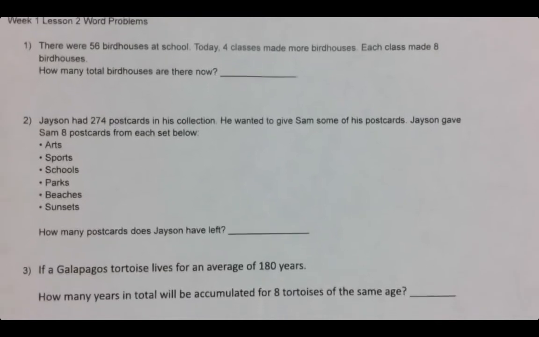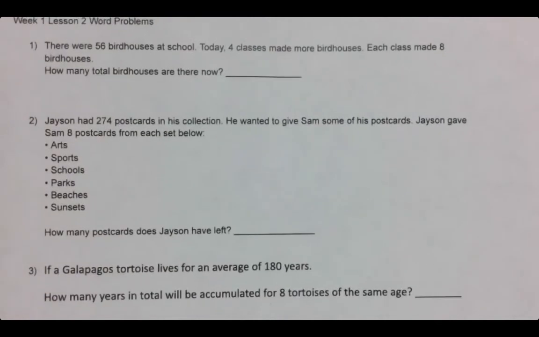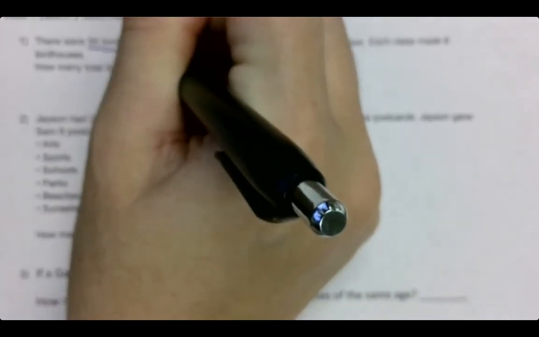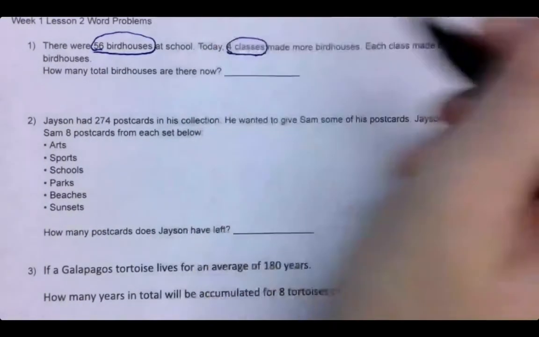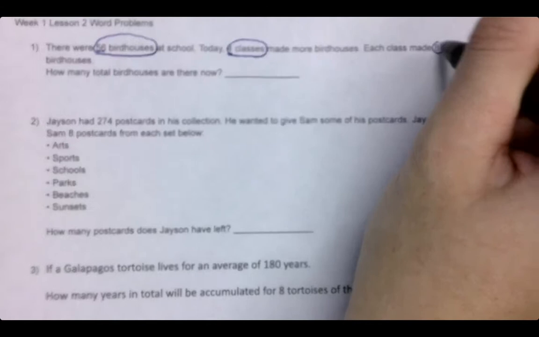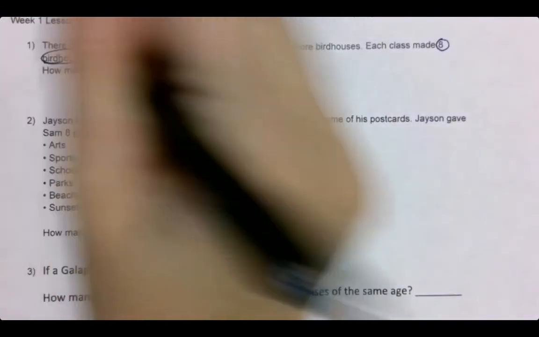So if we read number 1, there are 56 birdhouses at school. Today, 4 classes made more birdhouses. Each class made 8 birdhouses. How many total birdhouses are there now? So when we talk about keywords and important numbers, we're talking about 56 birdhouses, 4 classes, and then this 8 birdhouses.